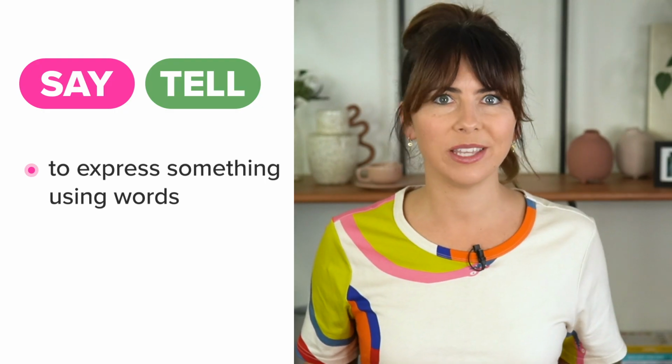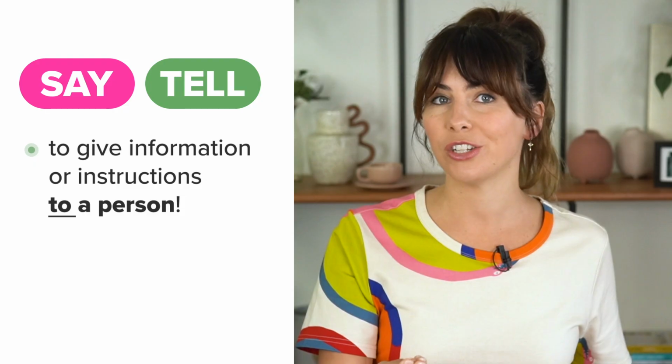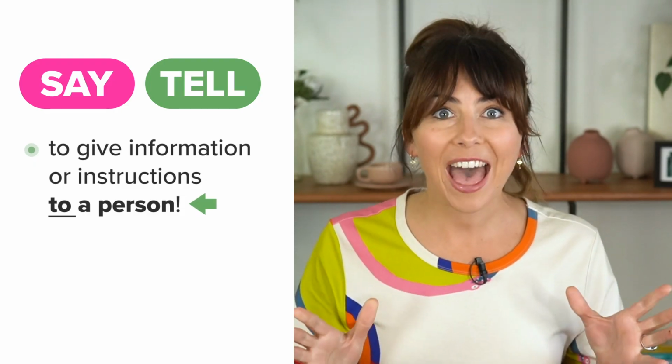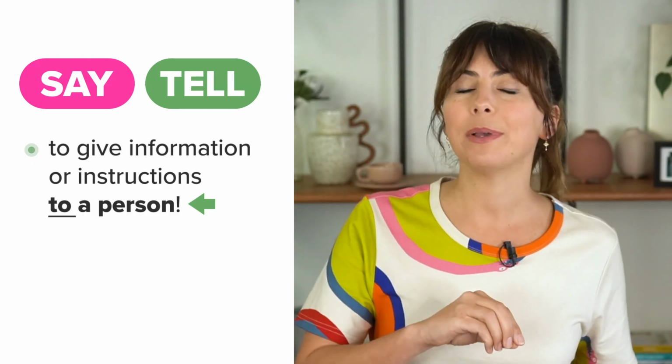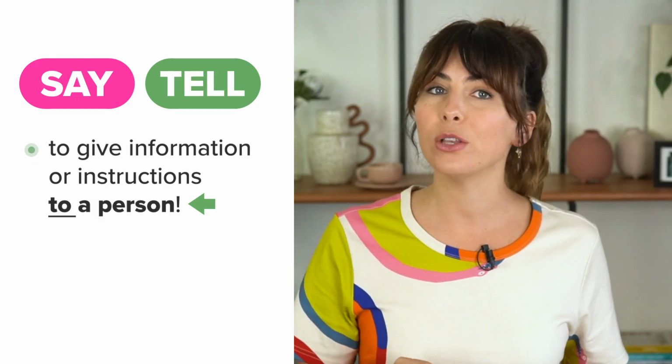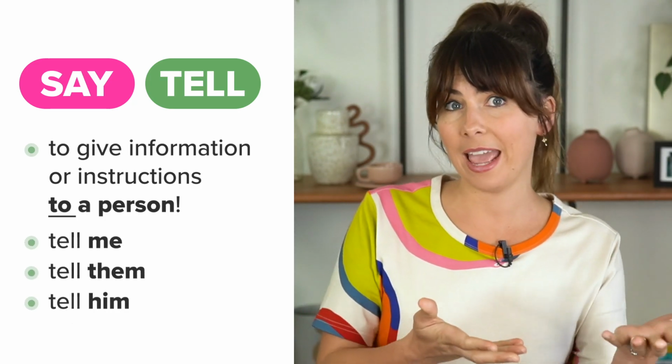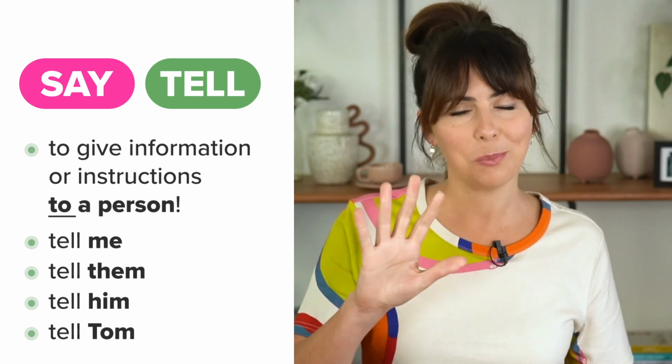You could be forgiven for thinking these words are synonyms, but actually they are slightly different in their definitions. Say means to express something using words. Tell means to give information or instructions to a person. And that is the most important difference. When you use the verb tell, it must always be followed by a personal object, the person who is receiving the information. So it could be their name or a personal pronoun. Whatever you choose, it must be followed by a person.